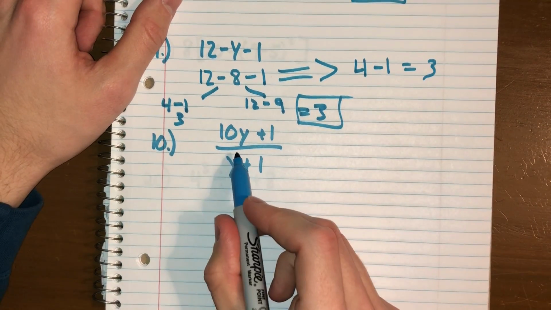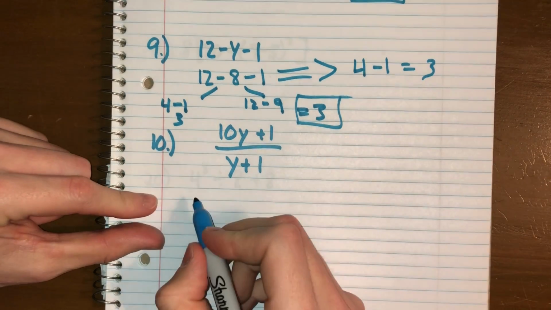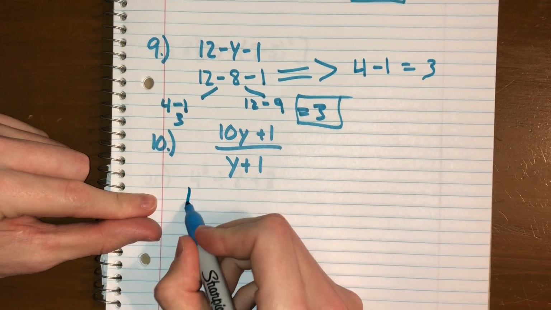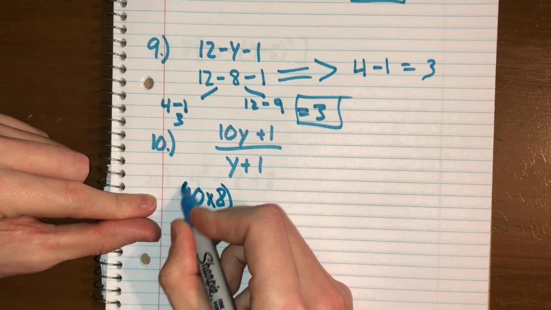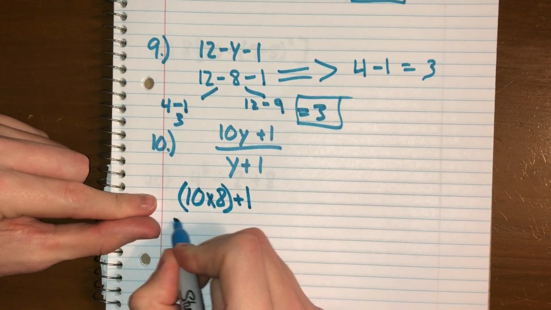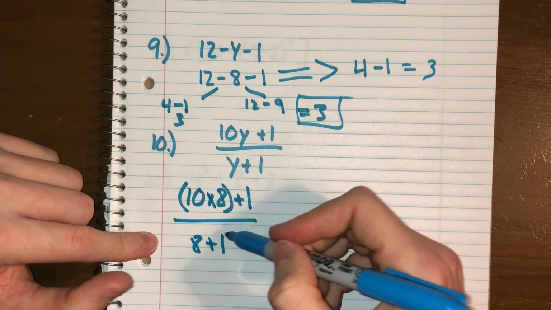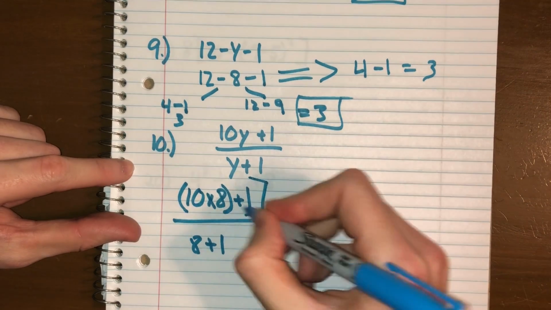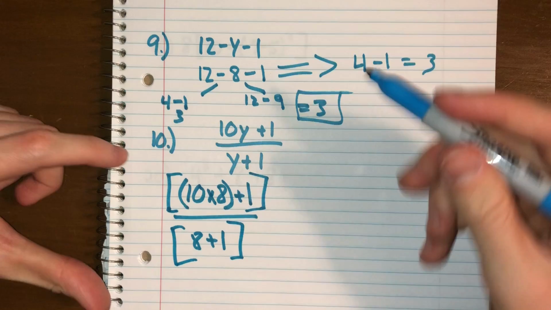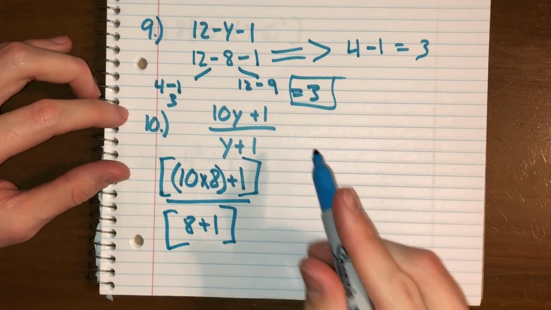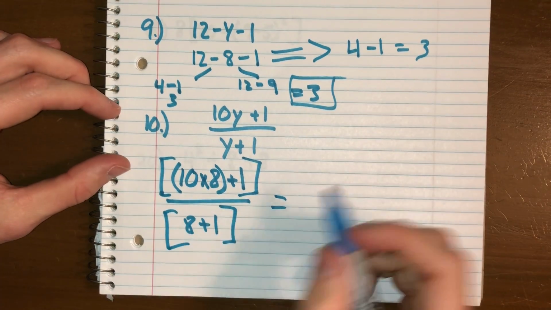So if you see this equation, the way it's written, you could almost write it as, so we'll just substitute in, 10 times 8 plus 1, divided by 8 plus 1. And now you could really write this as the two quantities divided by each other, and that kind of simplifies the PEMDAS for you. So you're going to want to work out the top before you divide it by the bottom.